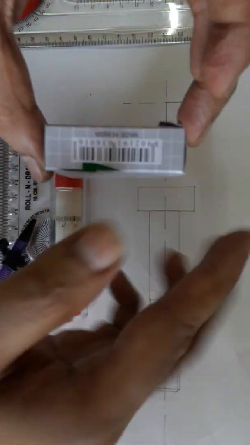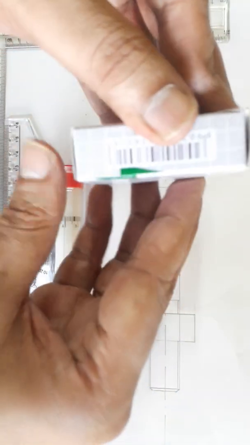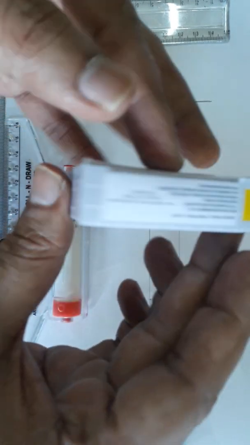In the top view also you can see only one face. The view across the flat means this is the flat, so in the front view and also in the top view you can see only one face.